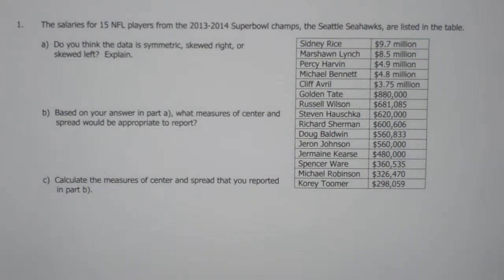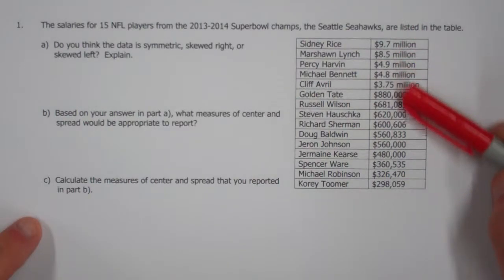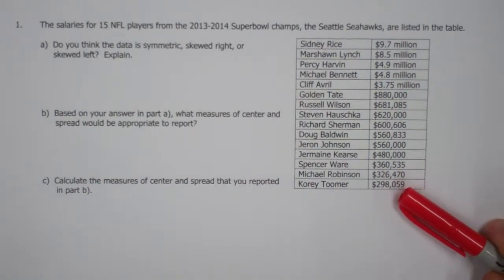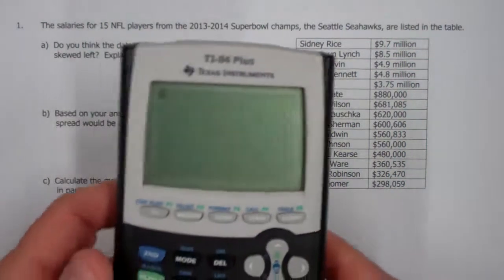In example 1, we have the salaries for 15 NFL players from the 2013-14 Super Bowl champs, the Seattle Seahawks. And those are listed here on the table on the right-hand side. We're going to answer some questions based on this data. I've already entered that in my list. I want you to do the same thing.